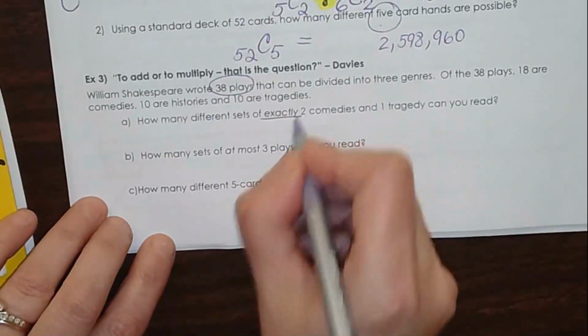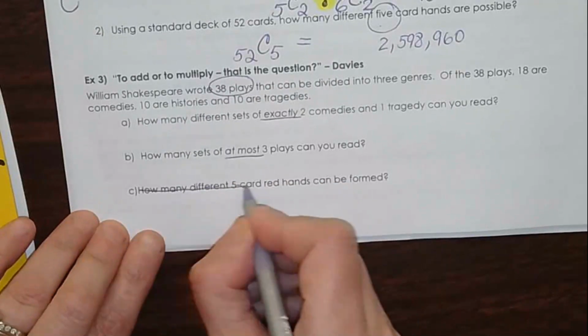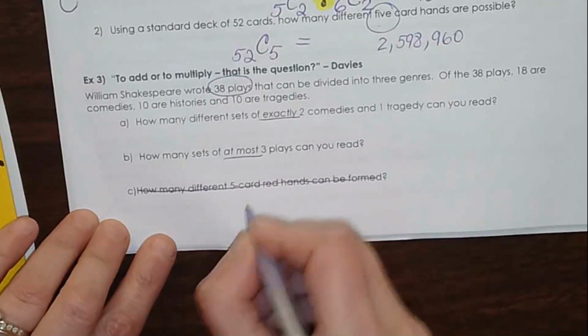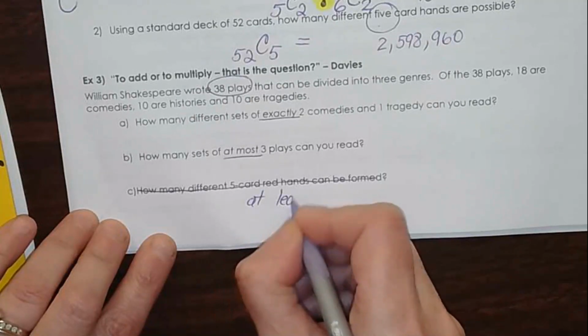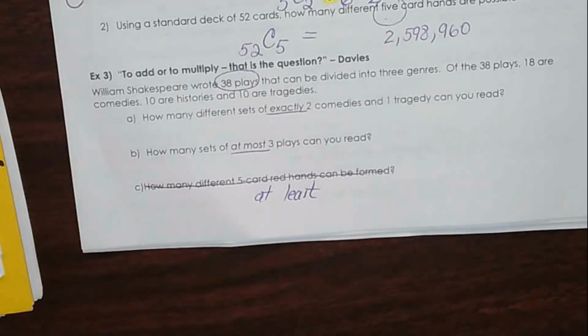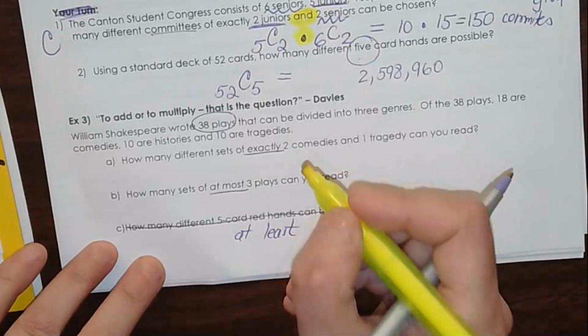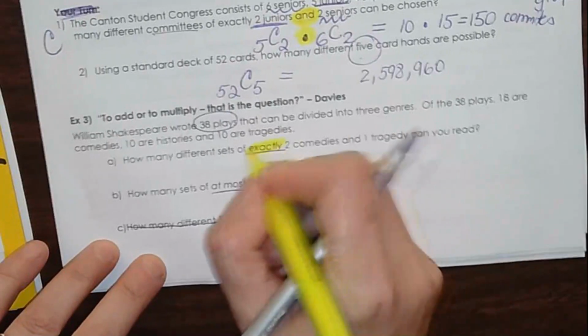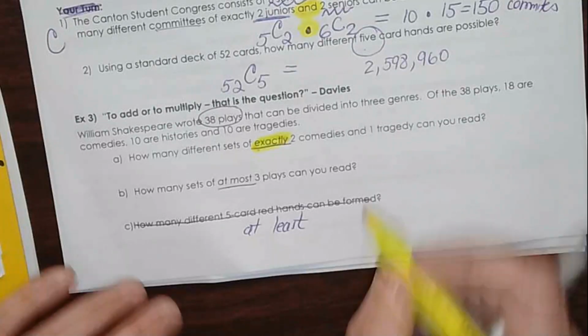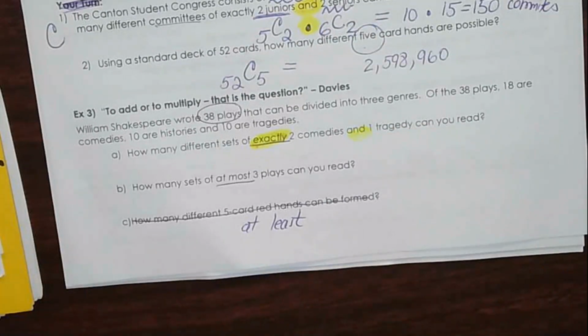Exactly, at most, and I'm going to change this problem to have it at least. So they're going to be 3 different scenarios. How many different sets of exactly 2 comedies and 1 tragedy can you read?